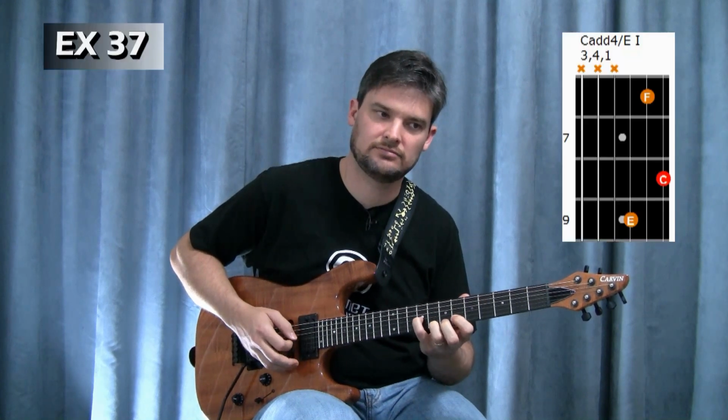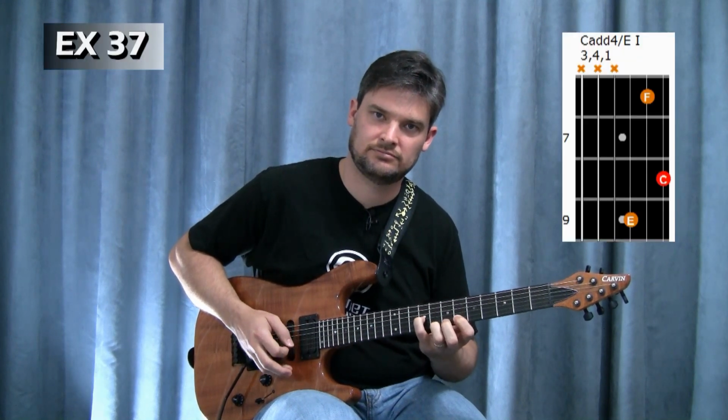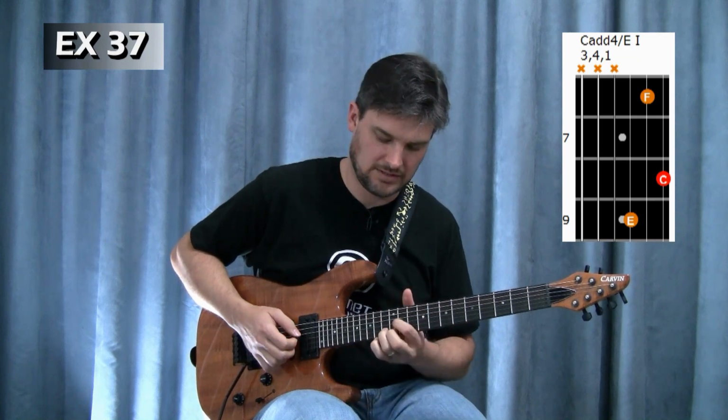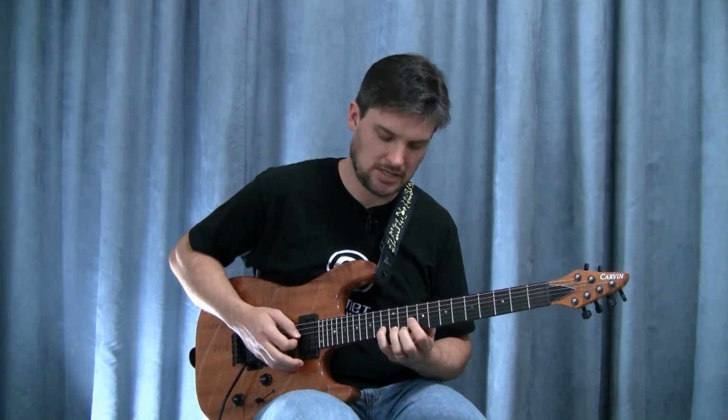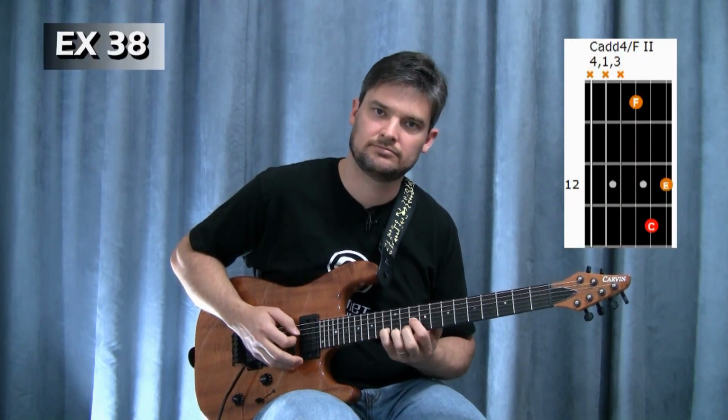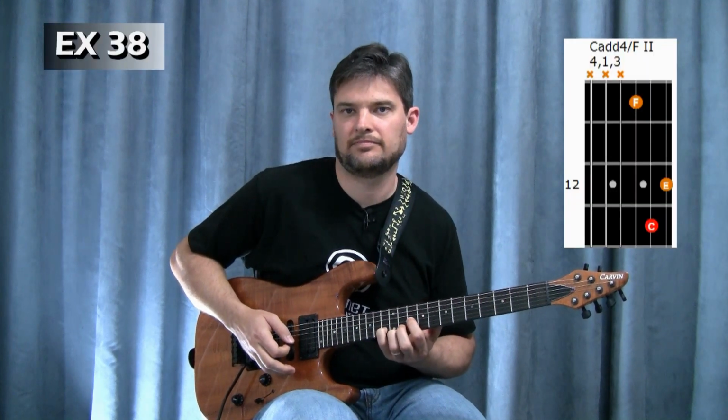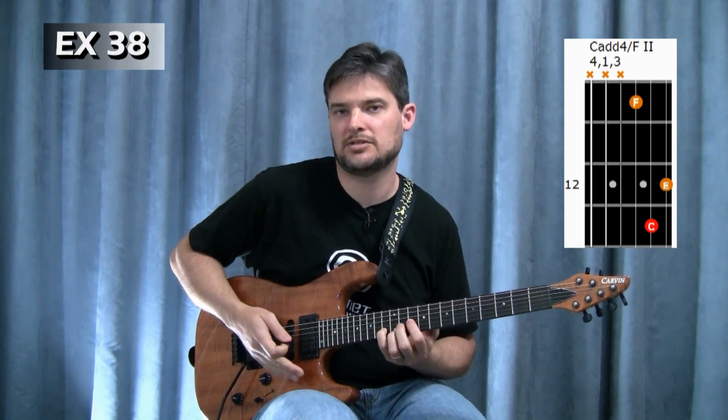Okay, lower G to F. Okay, second inversion. Lower G to F. Okay, and that would be C major add4.